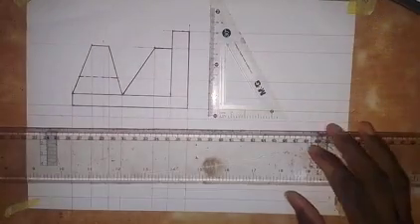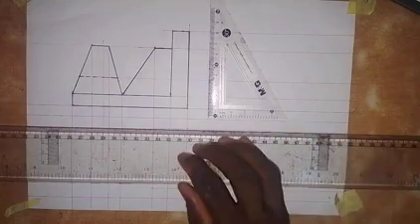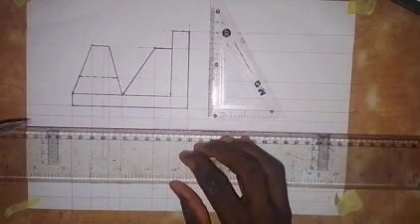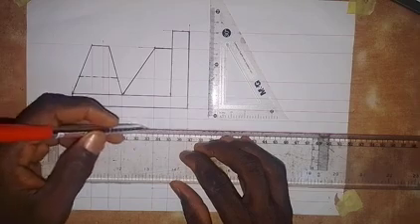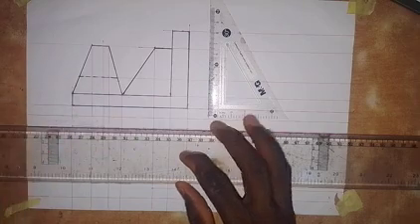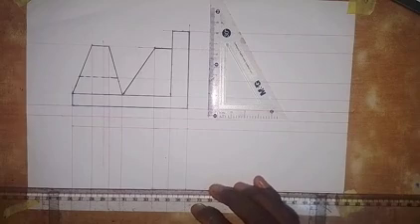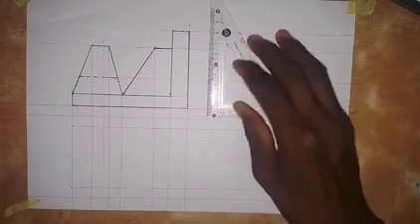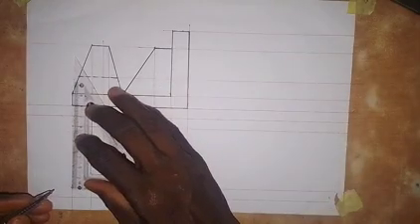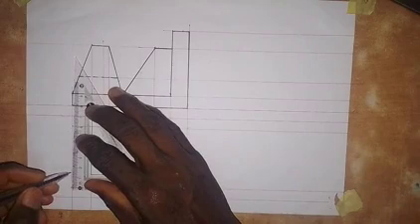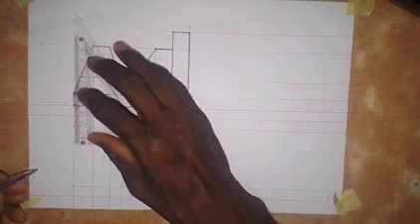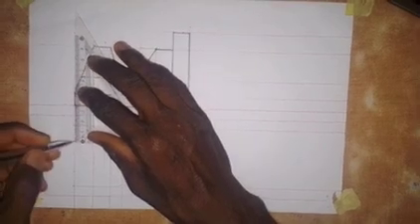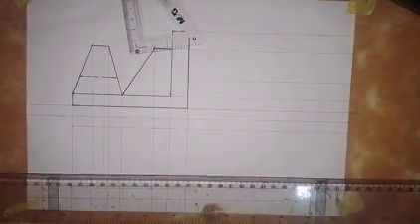So we take this line, we bring it down here. And also we take this down to this point. So we now take that 15. So this is 15 millimeters. Then we also take 15 from here to this point. This is that 15. So we need to draw this line.